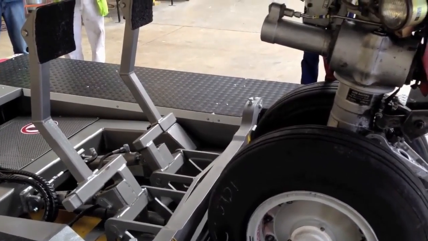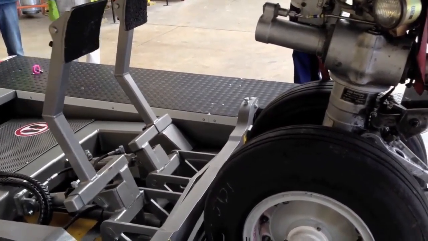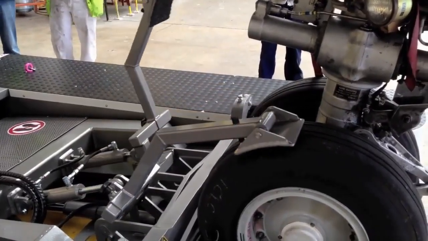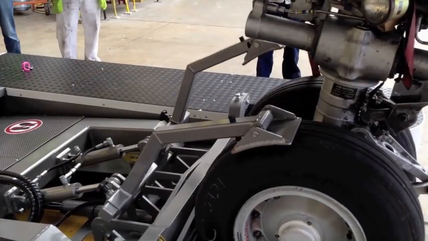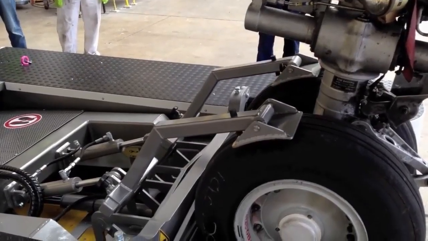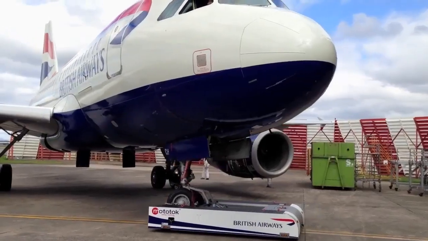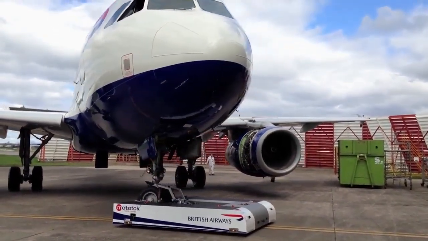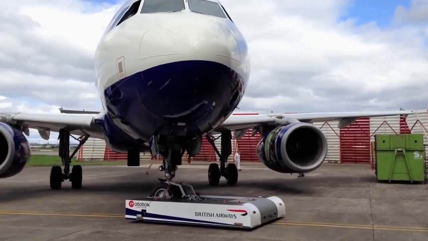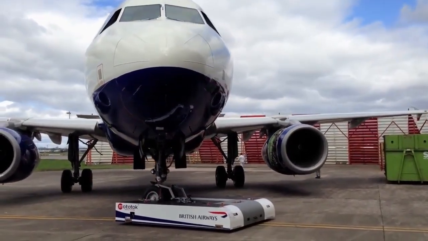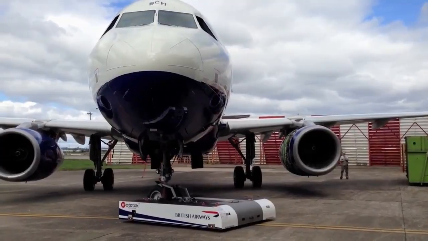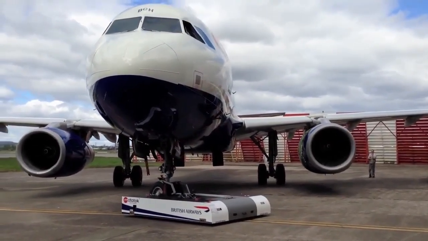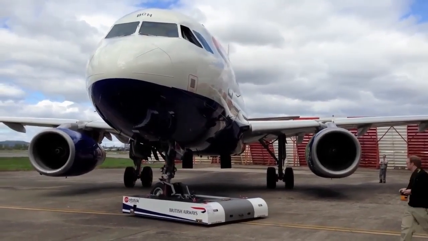And here is another invention, the Mototug, the electric tug. The remotely controlled electric tug can be used to push the aircraft forward and backwards on the ground, and it also reduces fuel consumption and the costs of the conventional tug or pushback.